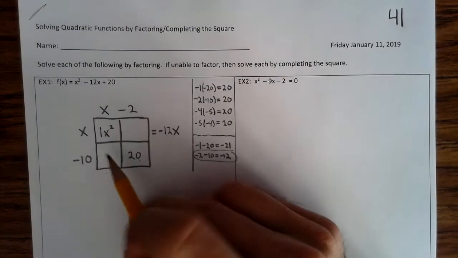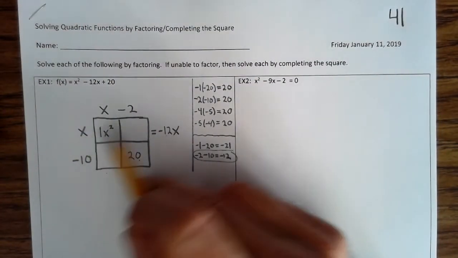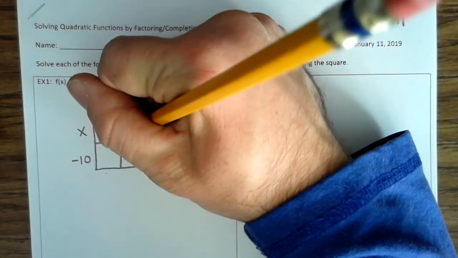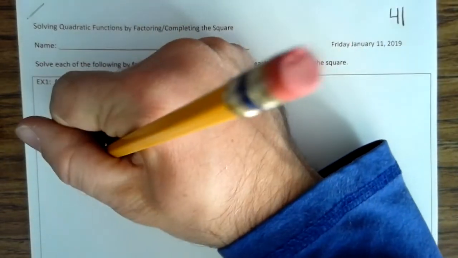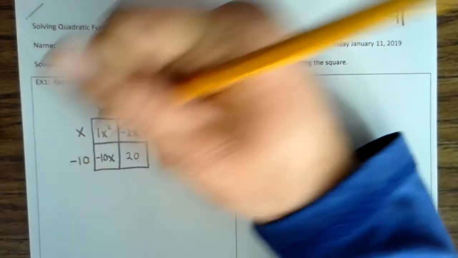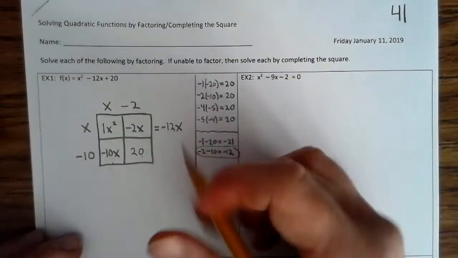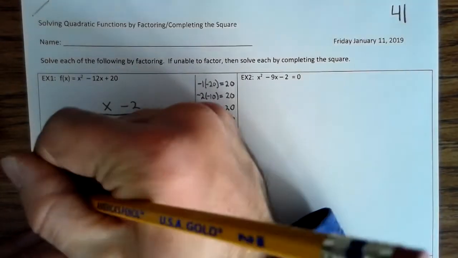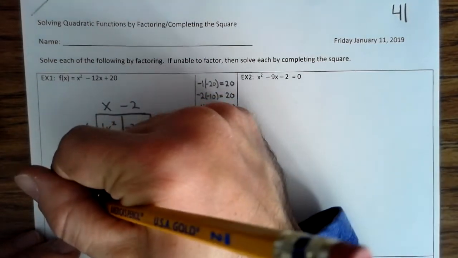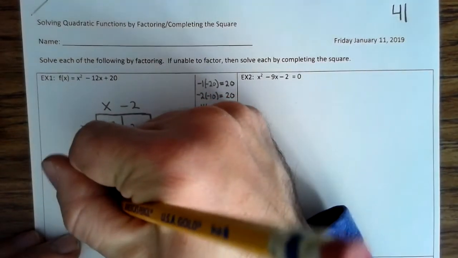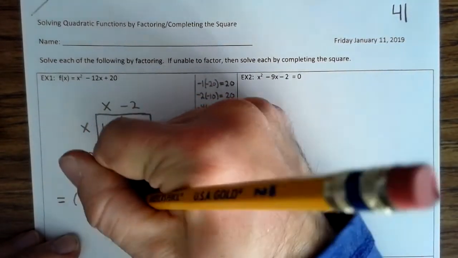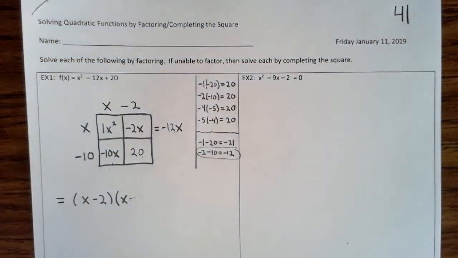Now we actually want to multiply with the box method to make sure this works. X times negative 2 is negative 2x. Negative 10 times x is negative 10x. Negative 10 and negative 2 combined to be negative 12. So the factored form of this is x minus 2 times x minus 10.